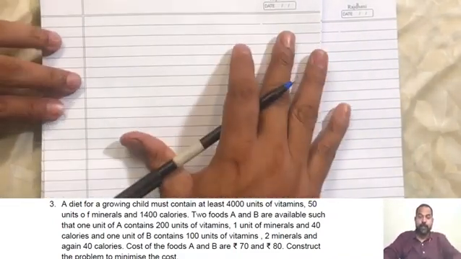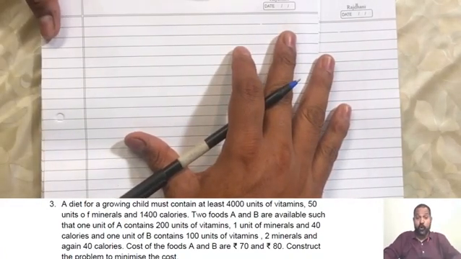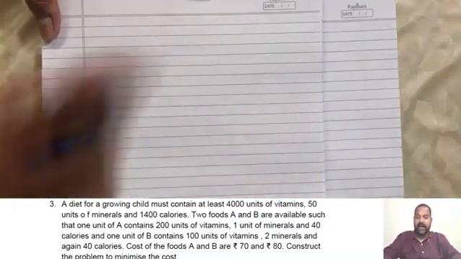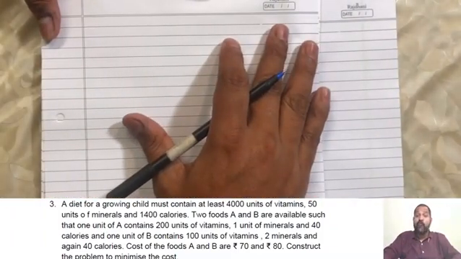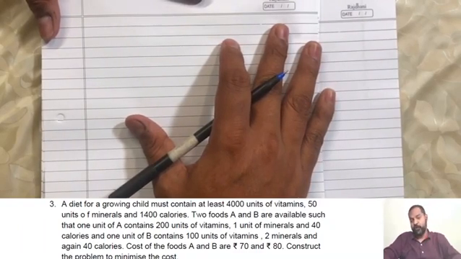Let's begin. A diet for a growing child must contain at least 4,000 units of vitamins, 50 units of minerals, and 1,400 calories. What does that mean?